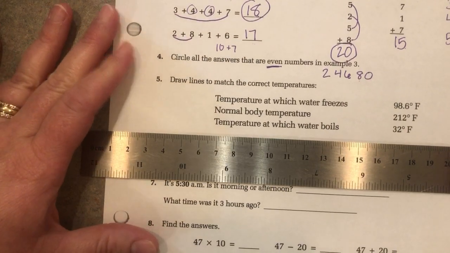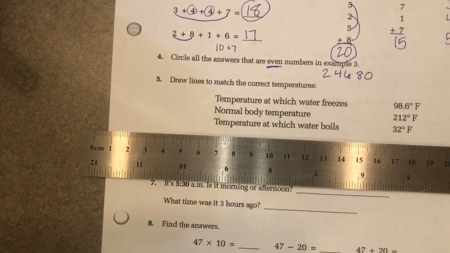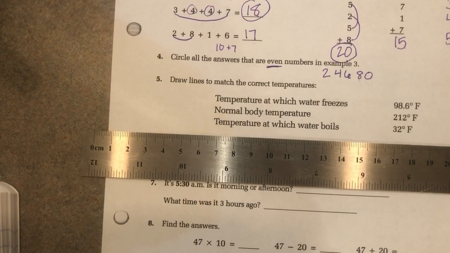Number 5, draw lines to match the correct temperatures. Now, we went over this for about a week or so before break. I'm not sure if you remember, so I'm going to try to remember what page this was on in our journals.